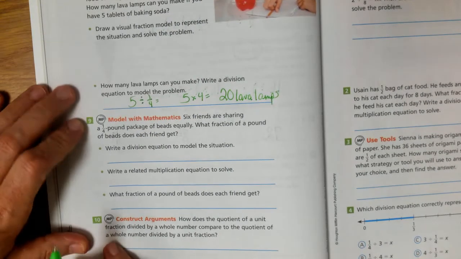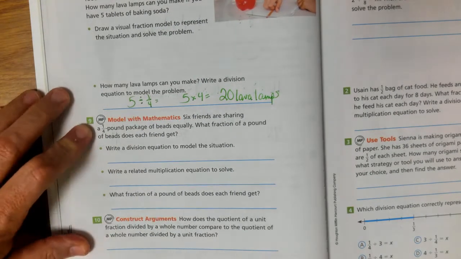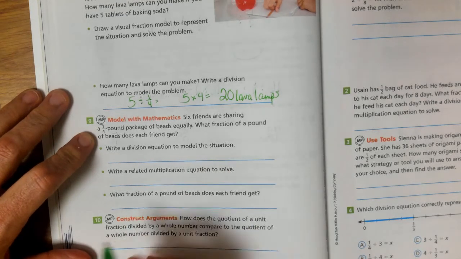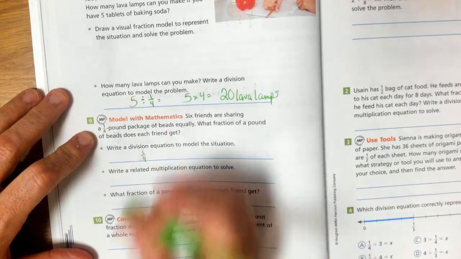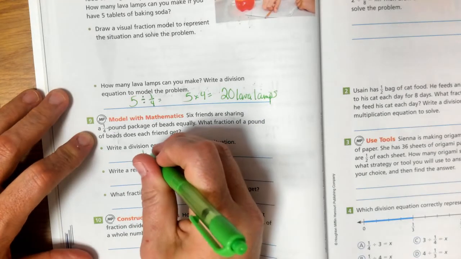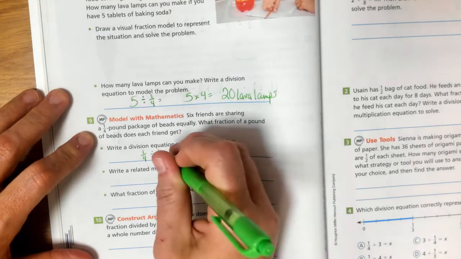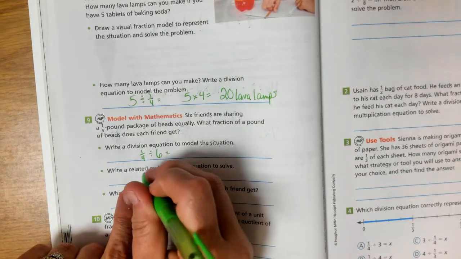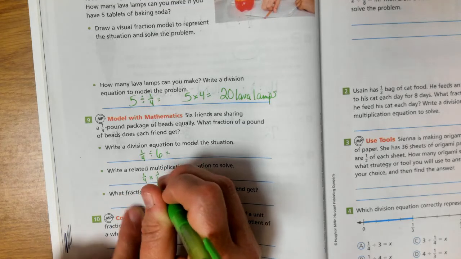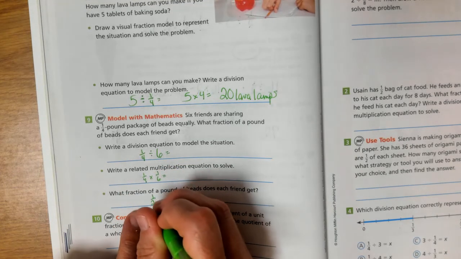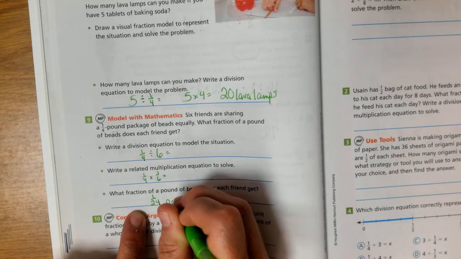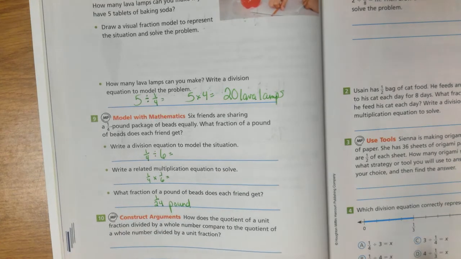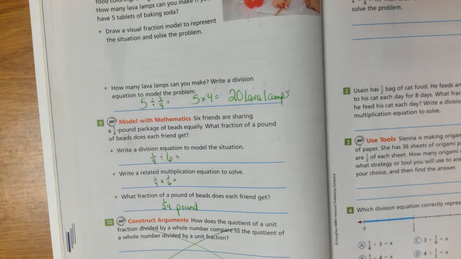Six friends are sharing a 1/4 pound package of beads equally. What fraction of a pound of beads does each friend get? So the total package is 1/4 divided by the 6 friends equals, so this would be 1/4 times 1/6, so it would be 1/24 pound. And we can cross off number 10.